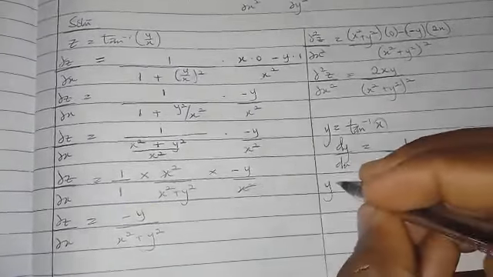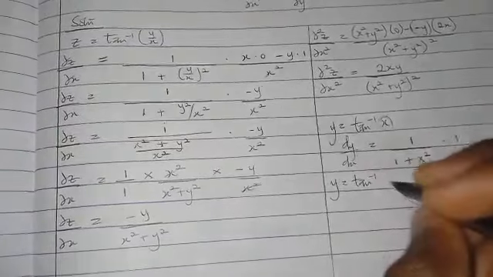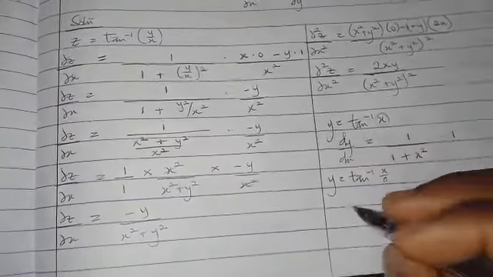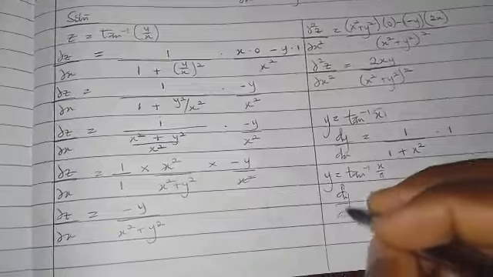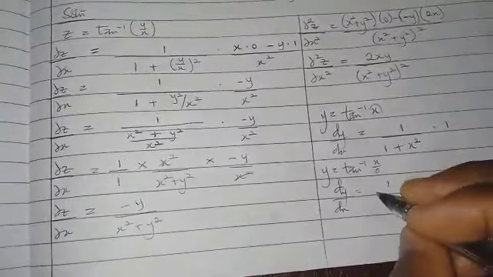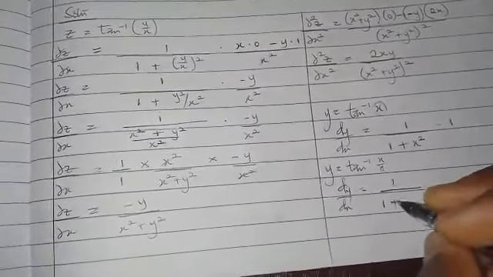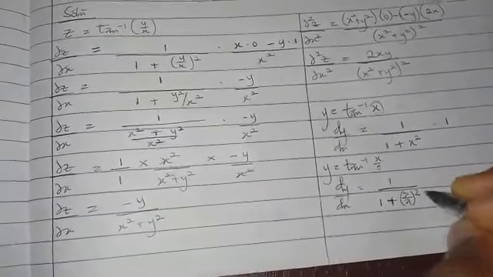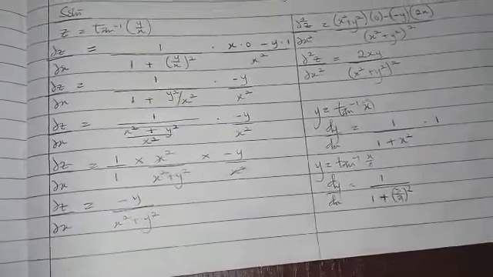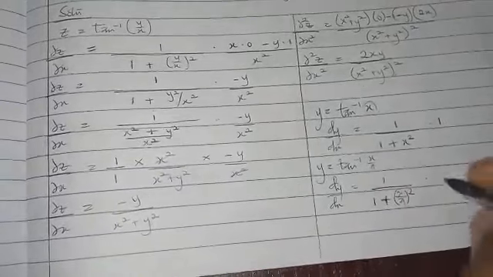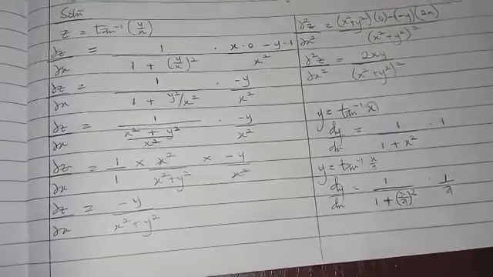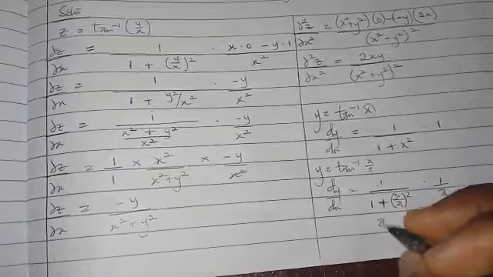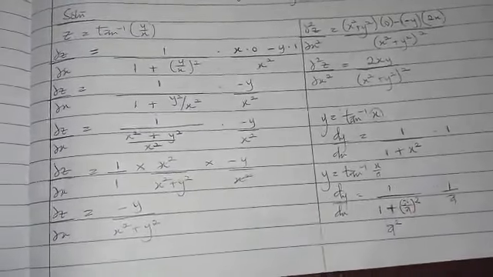If you're given y is equal to tan inverse of x over a, dy over dx is going to be equal to 1 over 1 plus (x over a) square, times the derivative of x over a with respect to x, which is 1 over a. So you're going to have a square. Just know how these are.